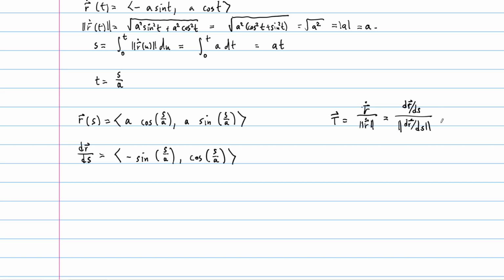So here's how it goes. We take now the derivative of r with respect to s, which we just did, and then find its length, right? So the length of dr by ds is going to be the sum of the squares of these terms, right? So look what happens. Sine squared s over a plus cosine squared s over a, right? This equals just 1. Pythagorean theorem again. So this is 1. And it turns out that this is always going to happen, that the length of dr by ds is going to be 1 because the reparametrization puts everything in the right frame, right?